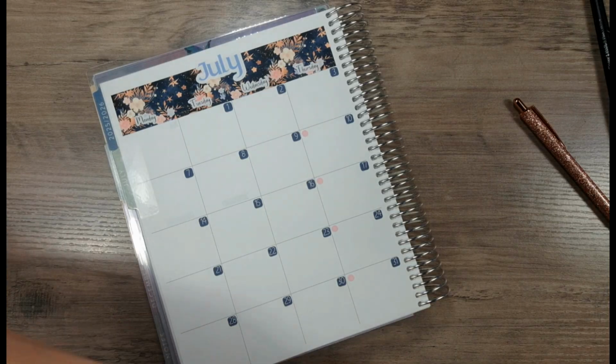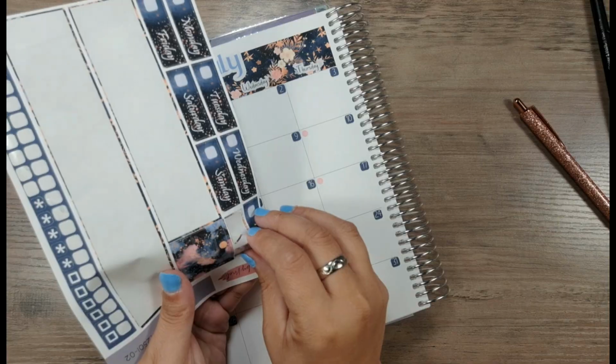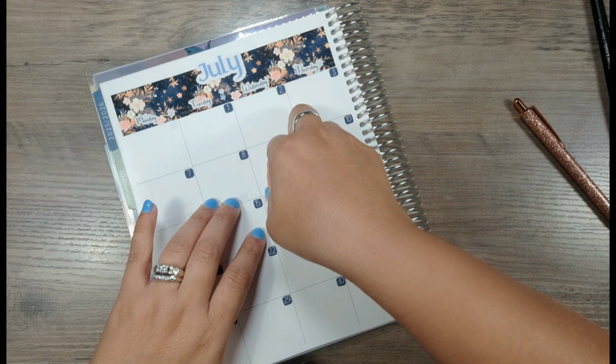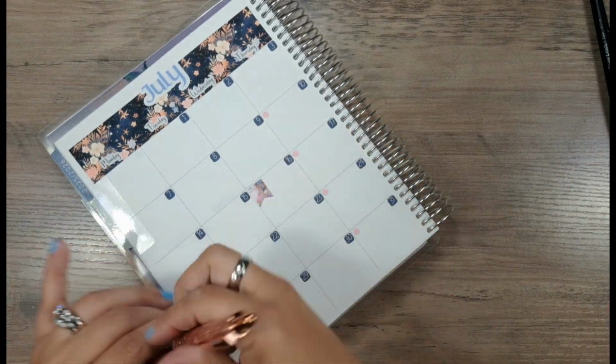So that means I'm going to use, where's my other flag? This flag here will be for the 16th. And I'm not going to make it as bold as the other one.